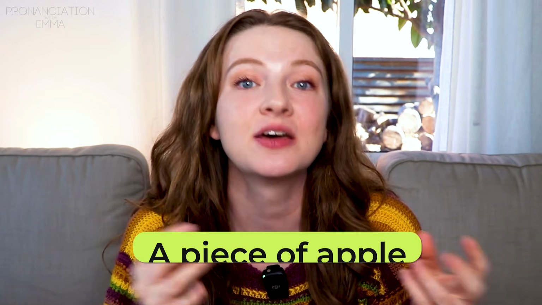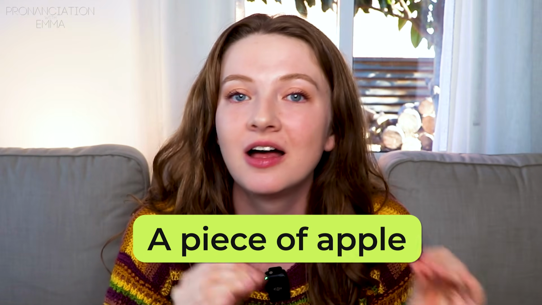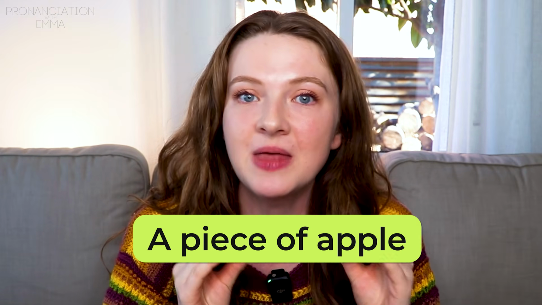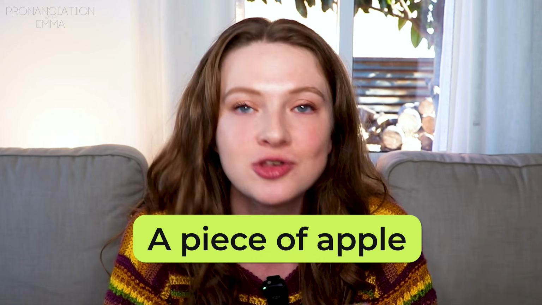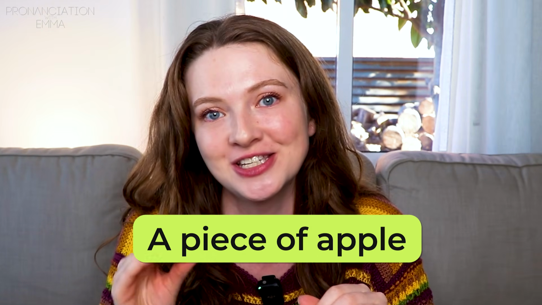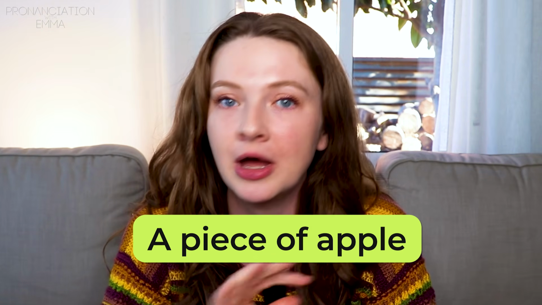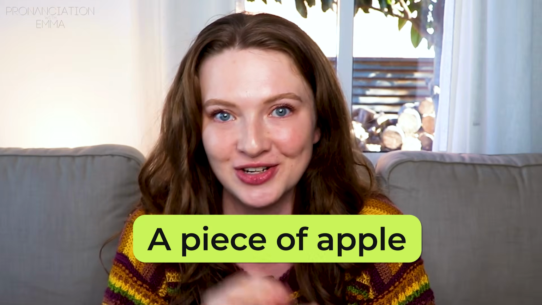Let's take the word of. I'm using the weak form here. The strong form is of. But in a sentence we say of. Now in the sentence, a piece of apple, we keep that v sound, we keep the vibration because the next word starts with a voiced sound. And a little tip for you, all vowels in English are voiced.